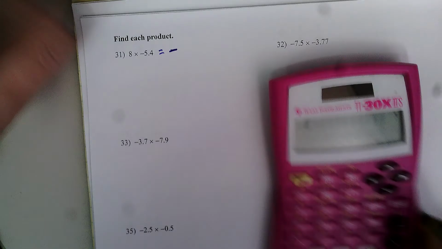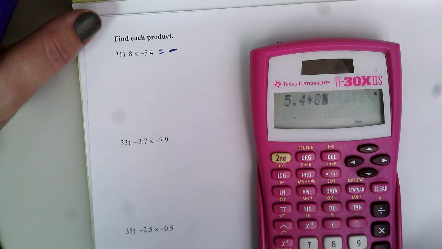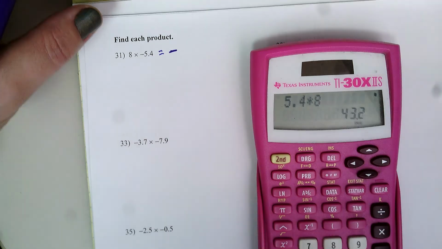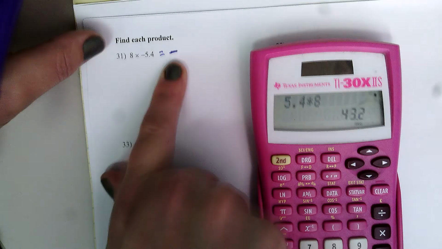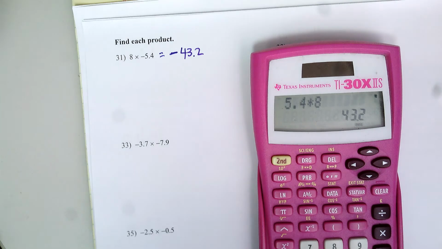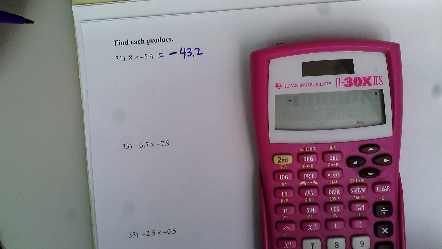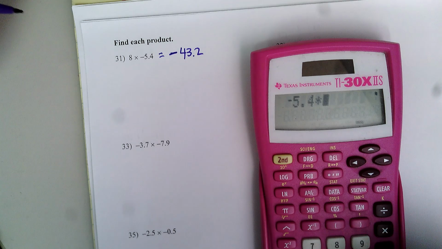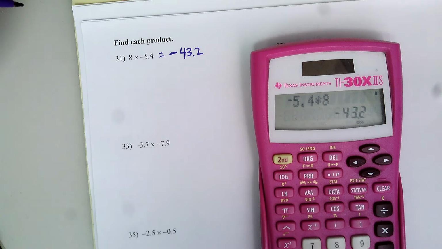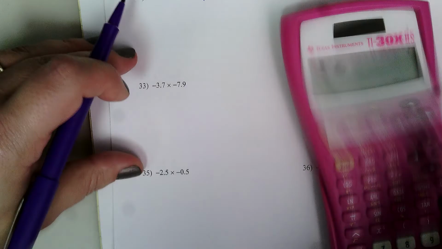That way, if all I have is a phone and I just type in 5.4 times 8, I have 43.2, but I put my negative here, so I know that my answer is negative 43.2. Now, if I have a calculator, I can do negative 5.4 times 8, and that gives me negative 43.2. So if you're doing this on a phone, make sure that you do your negatives first.